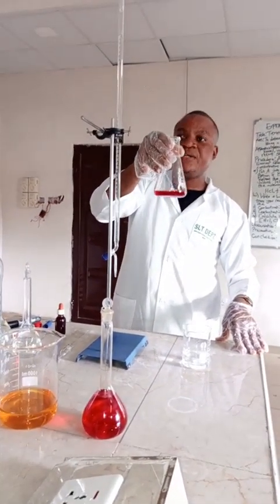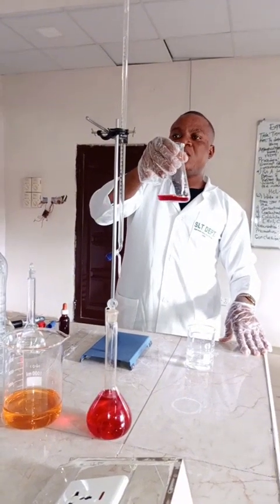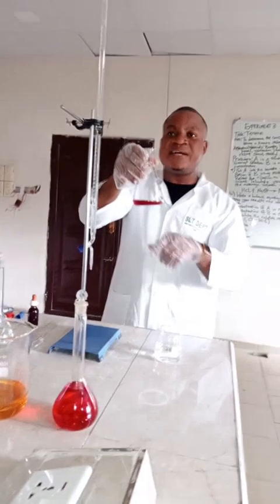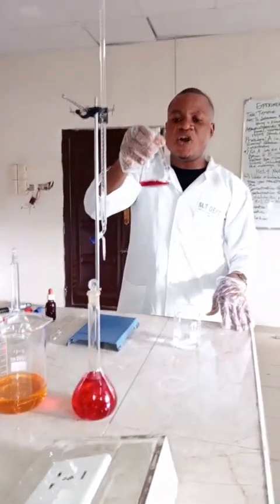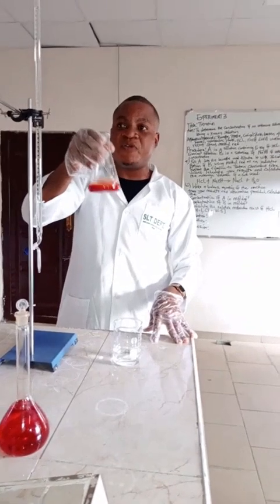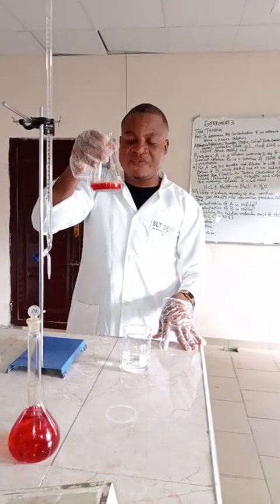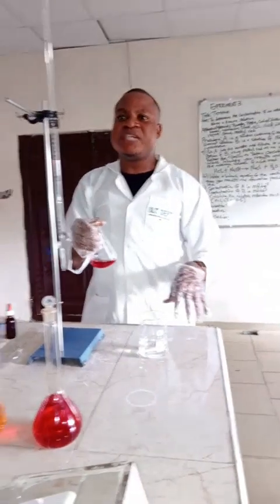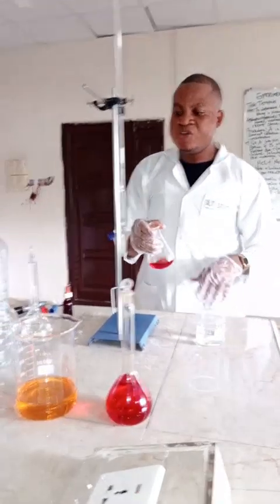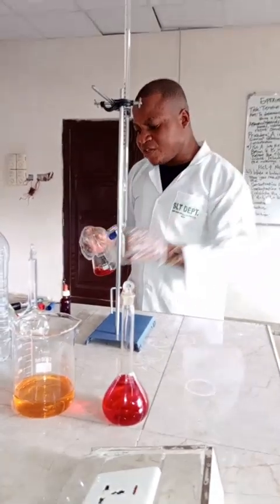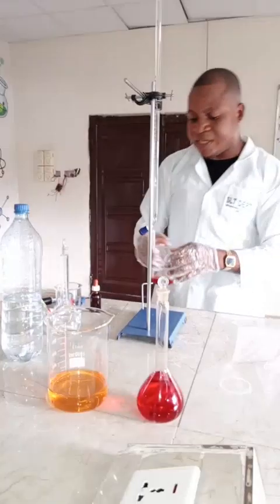This is red in color. The indicator, the methyl red, is red in color when introduced into the 25 cm³ of what? The base. And this is what we have. Note this color so that you can detect your color change during titration. Are you following? This is the remaining part of my base solution, sodium hydroxide.